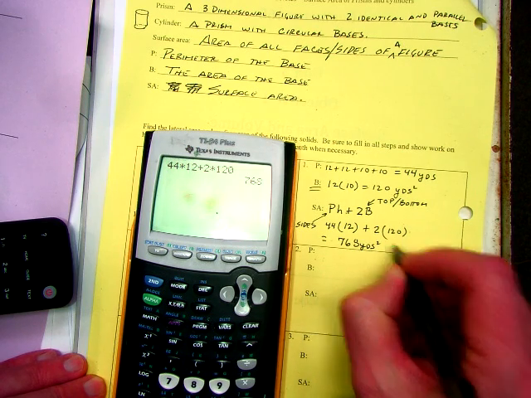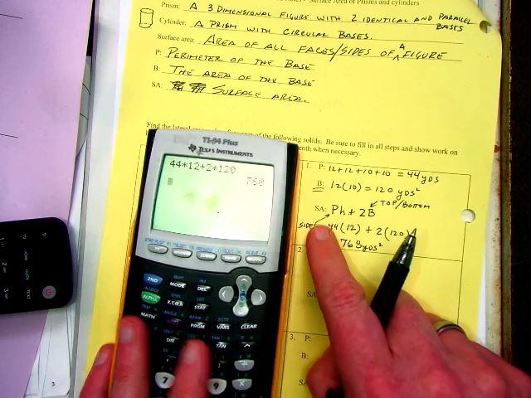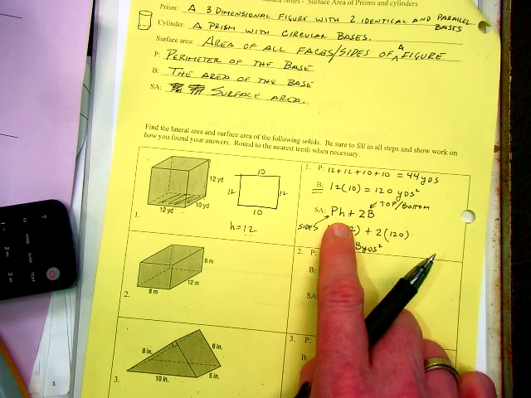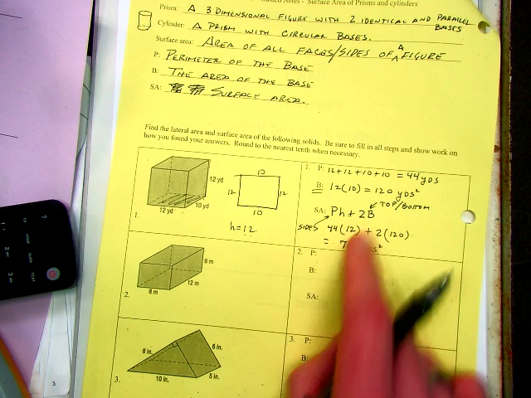And that would be yards squared. Okay? So what did we do? We found the perimeter. We found the base. We know the surface area is the perimeter times the height plus 2 bases. Okay? So we're going to do the same thing here.